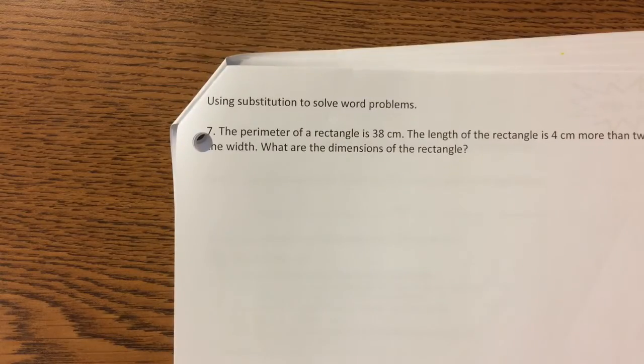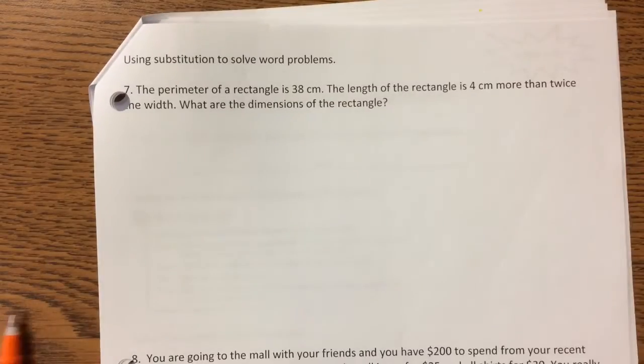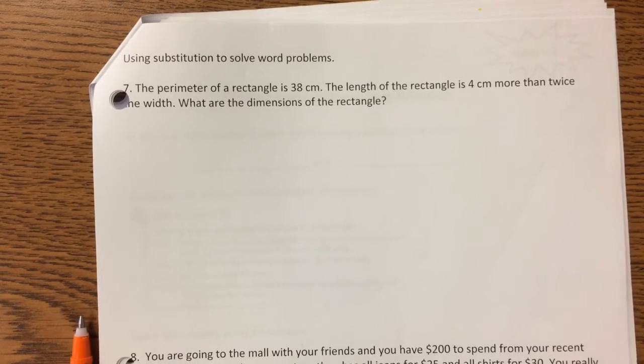Let's try these last two word problems. We'll be done. So setting up word problems can be kind of tricky.